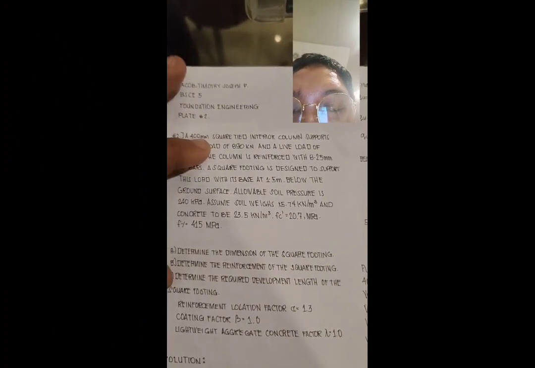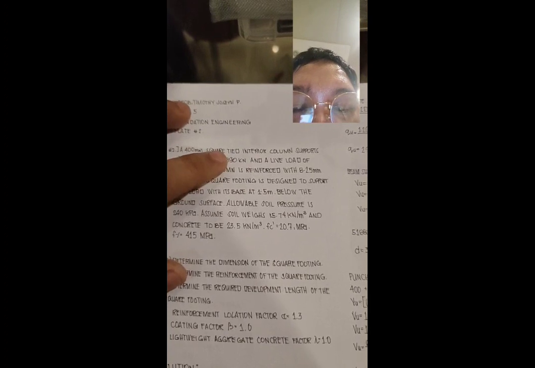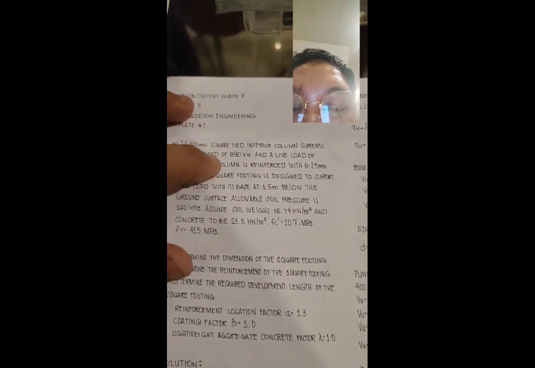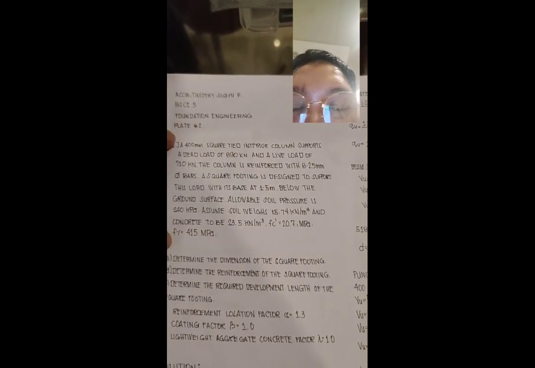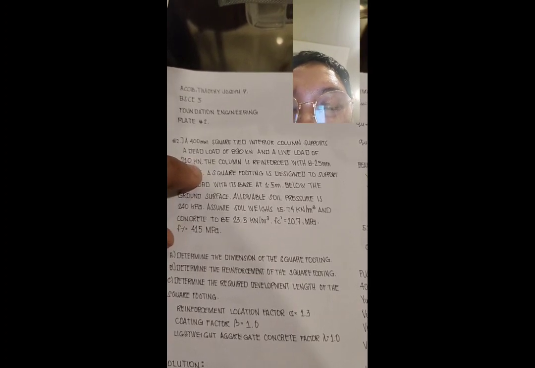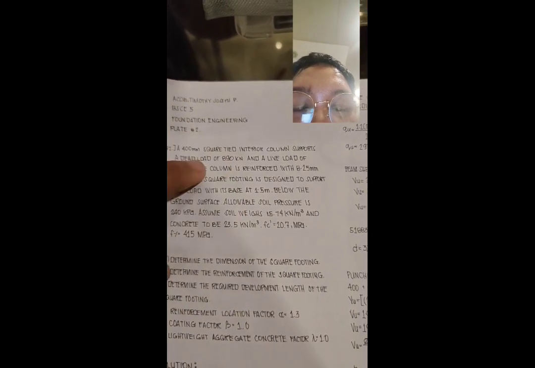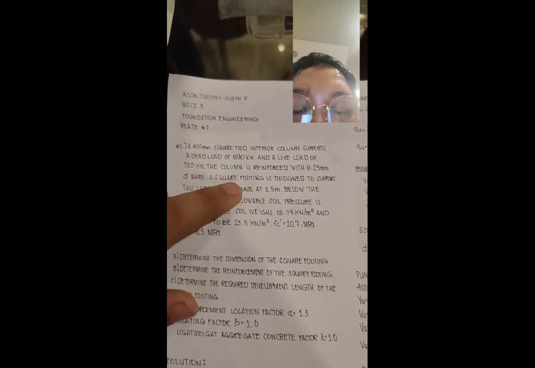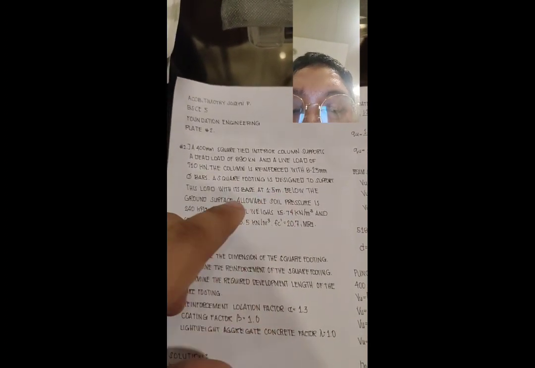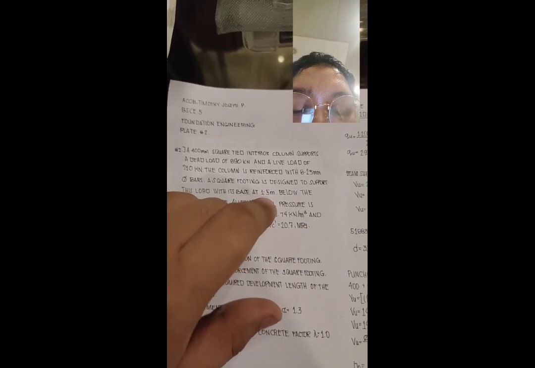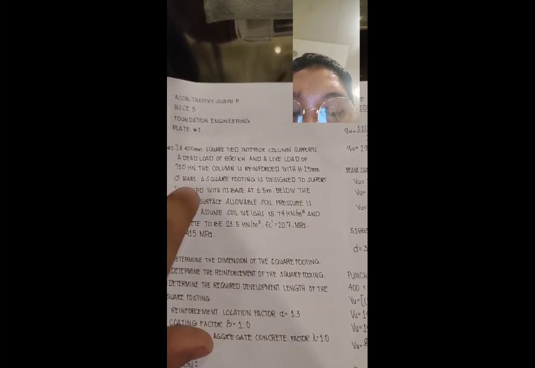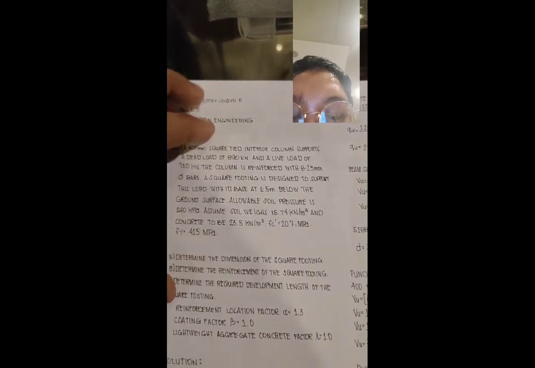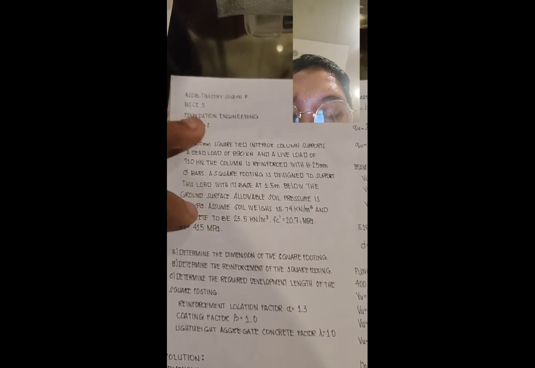So we have a 400 square tied interior column that supports a dead load of 890 kilonewton and a live load of 710 kilonewton. The column is reinforced with eight 25 diameter bars. A square footing is designed to support this load with its base at 1.5 meters below the ground surface. Allowable soil pressure is 240 kPa.